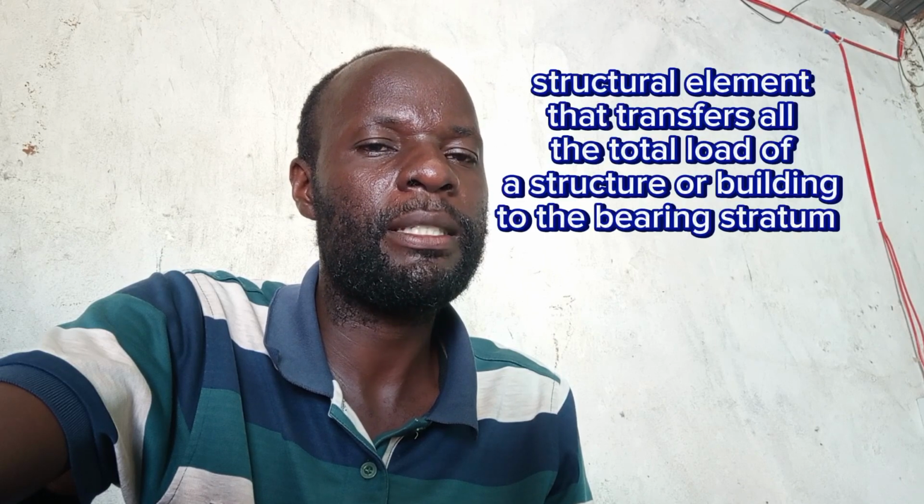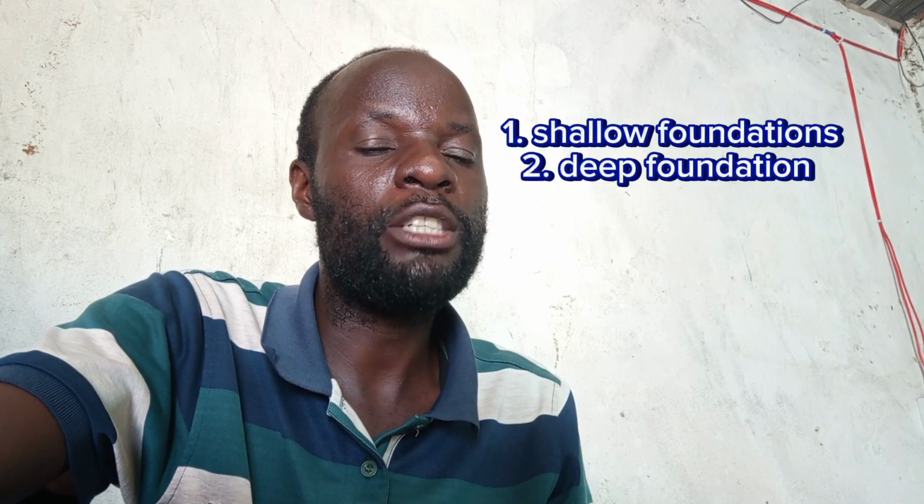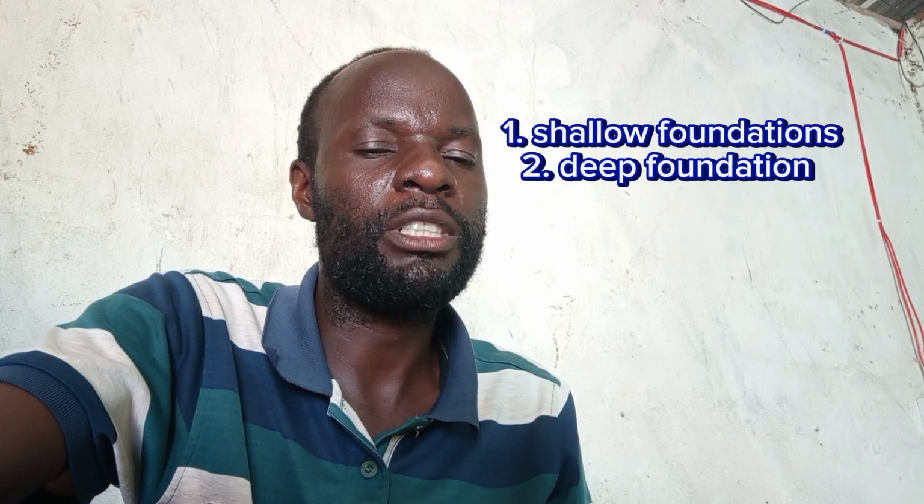So let me just go through it again. We have said, what is a foundation? A foundation is a structural element that transfers all the loadings of a structure or a building to the soil. Again, this is the structural element that is in contact with the soil. And I have said that foundations are classified into two. We have got shallow foundations and deep foundations.